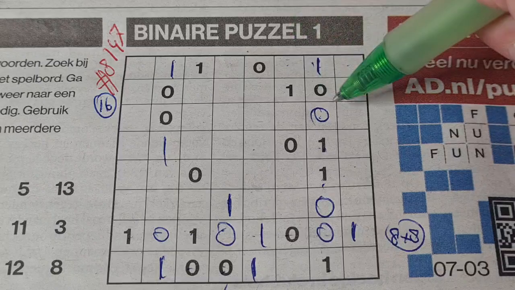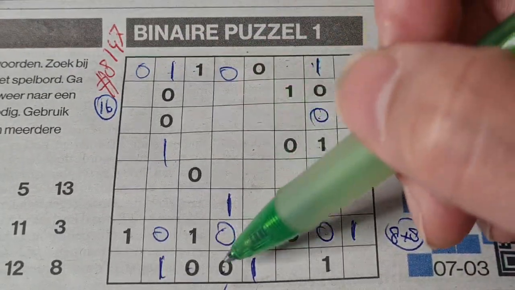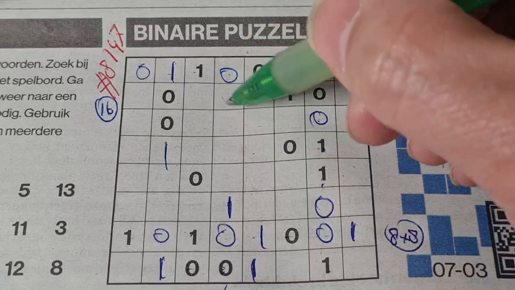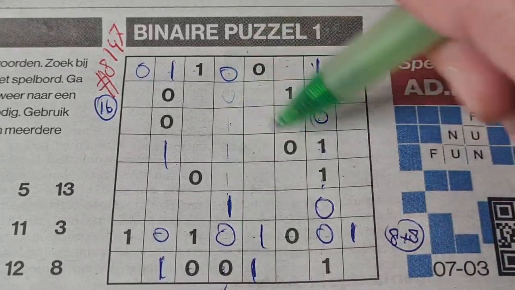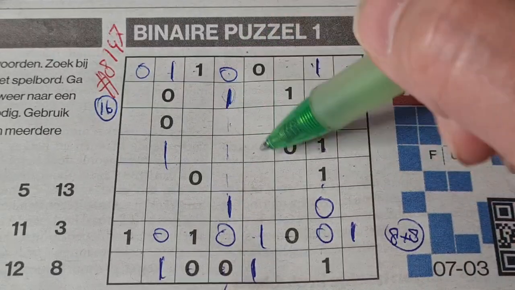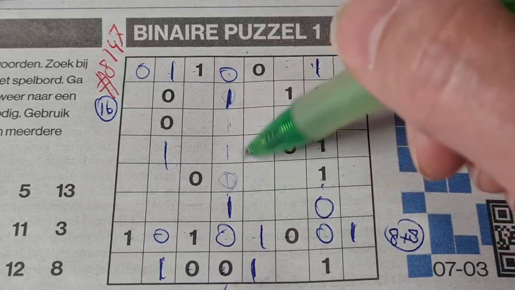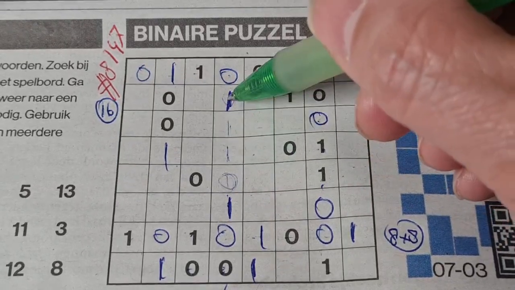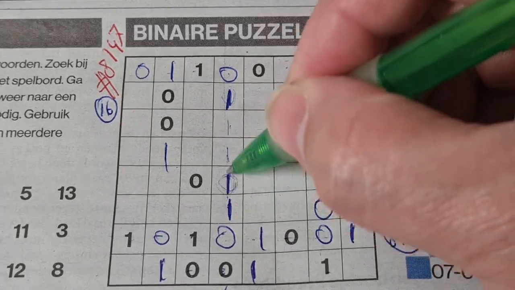Then double one, here no, there no. We have here 3 O's. If I place number 4 there, then we have 4 ones in a row in this column. Not allowed, one of the rules, so this can be no. This should be a 1. If I place the 4th O here, then we still have 3 ones in a row in this column. Not allowed, one of the rules, so this can be no. This should be a 1.